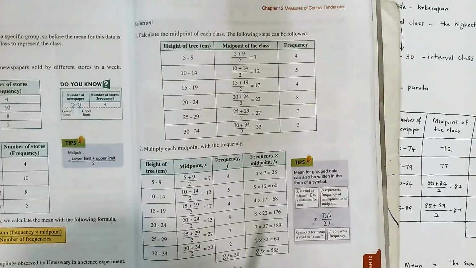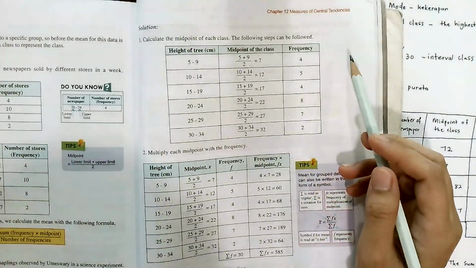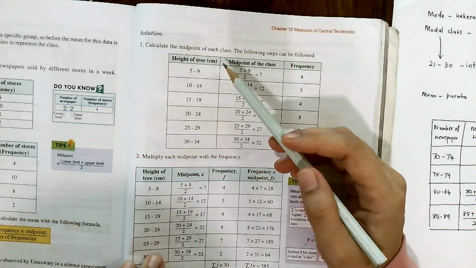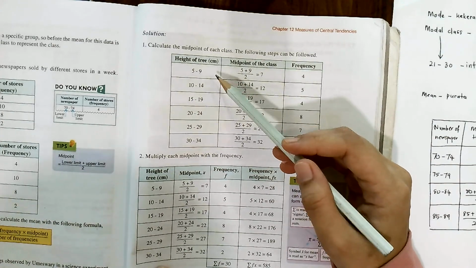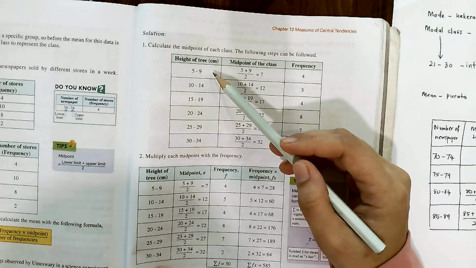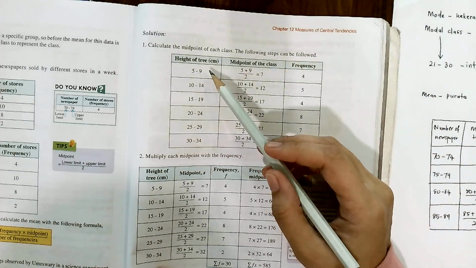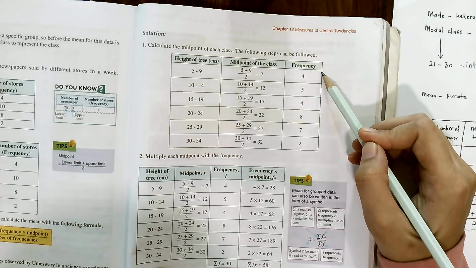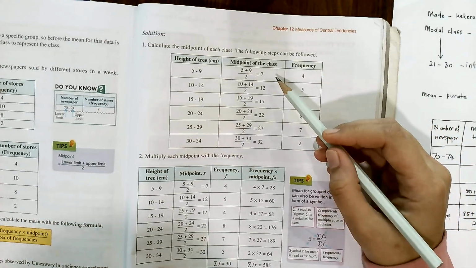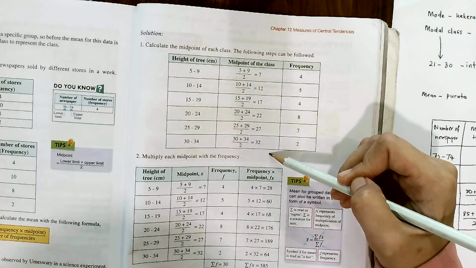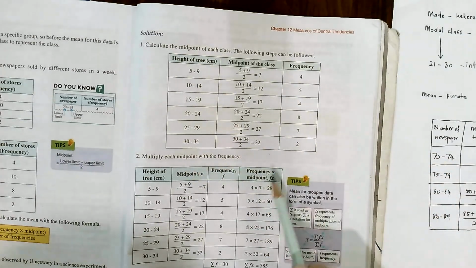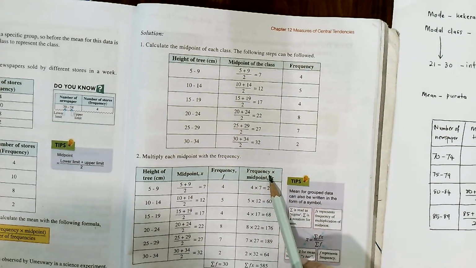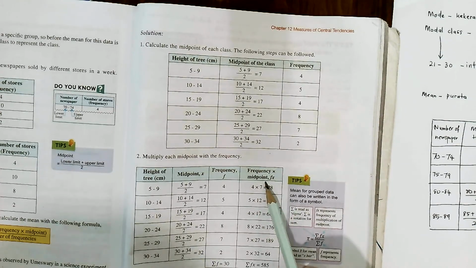So we have to build a frequency table. So we have here the column. So the height of sapling, midpoint of the class, and the frequency. Okay. After you have find the midpoint of the class, the next step is you have to add the first column, which is frequency time midpoint.